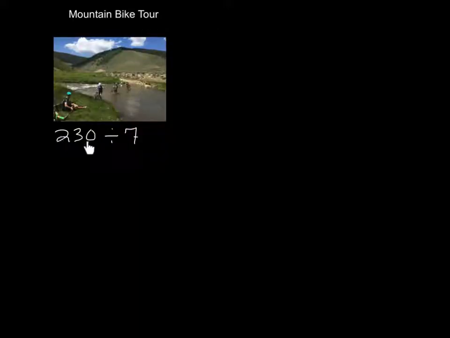Okay, so here we go. The first thing we're going to do is make our area box. So I'm going to make a little area box right here. And now I'm going to put my divisor here. So I'm dividing 7 into this. The area that I want to fill with as many units as possible is this 230. So right inside the box, I'm going to put 230.